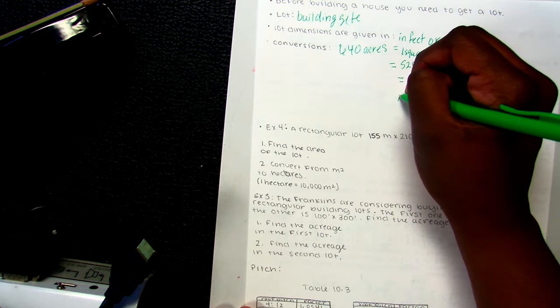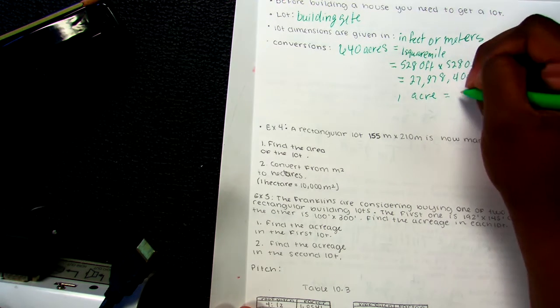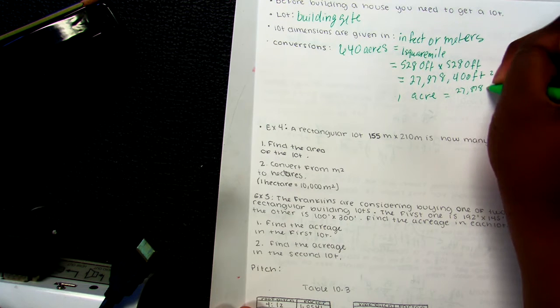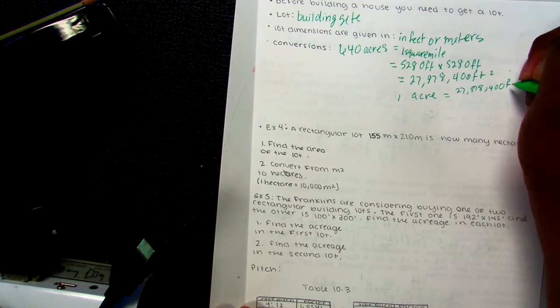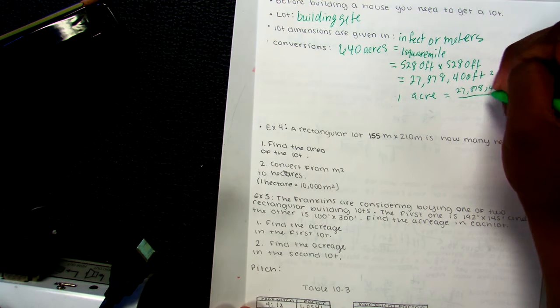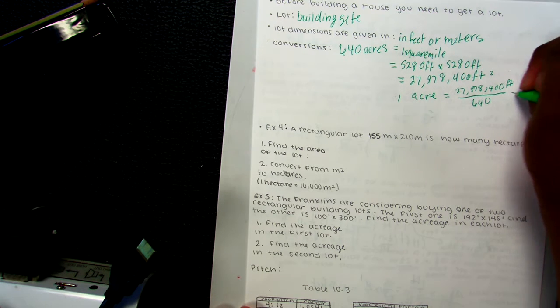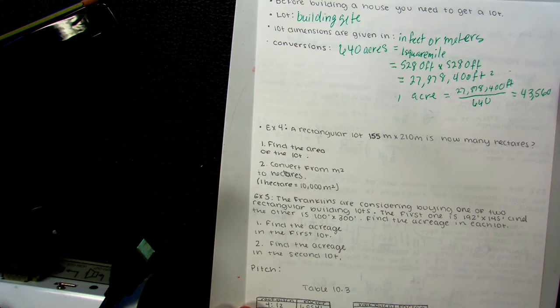Therefore, 1 acre equals 27,878,400 feet squared over 640 acres, which is equal to 43,560 feet squared.